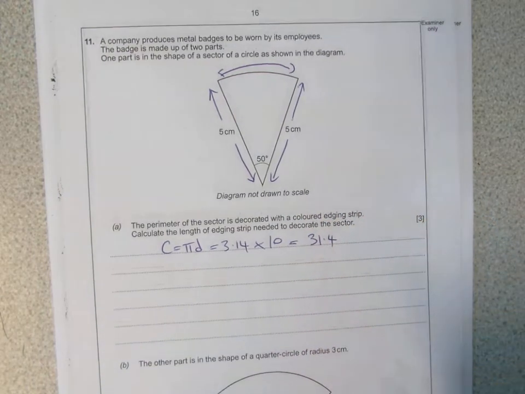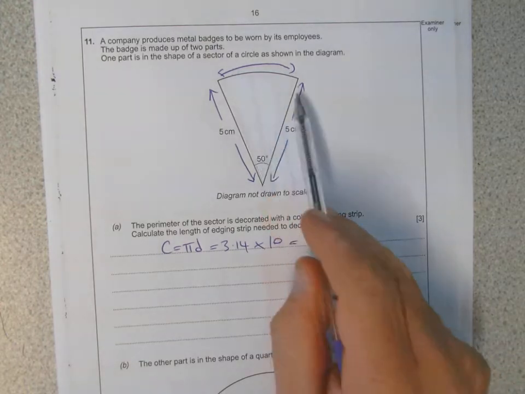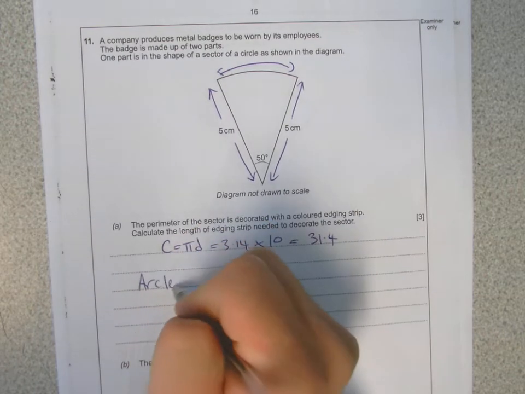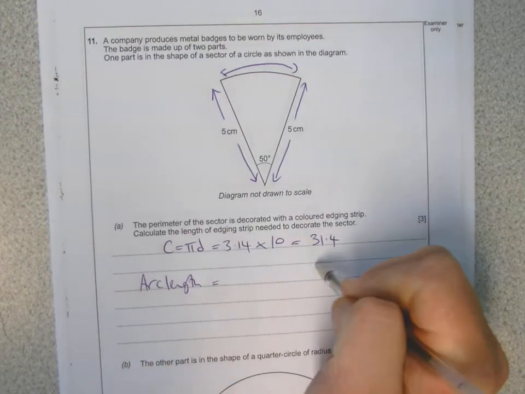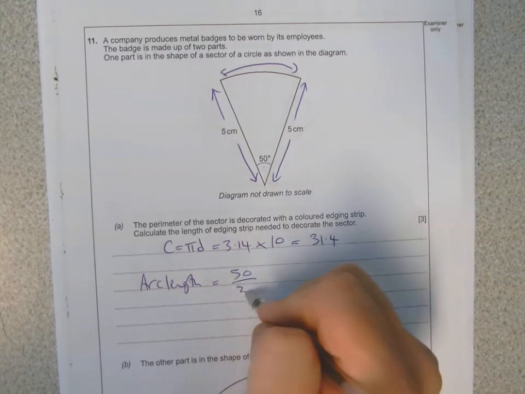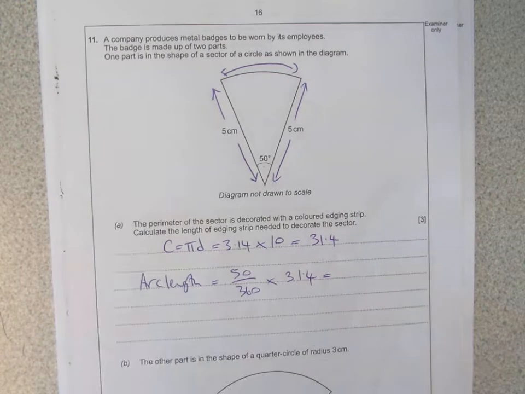That's the circumference of the full circle. We only want a fraction of that circumference, this little arc here. So arc length will be our fraction, 50 out of 360, times the circumference, and we get our answer.